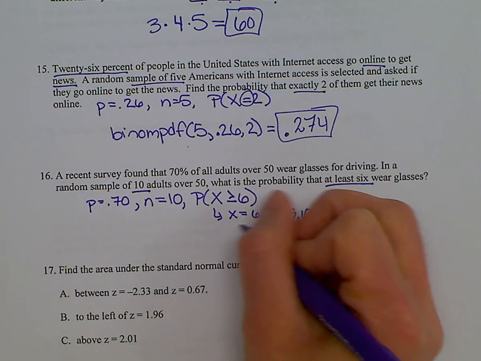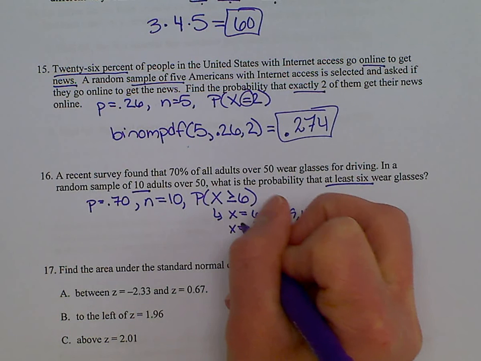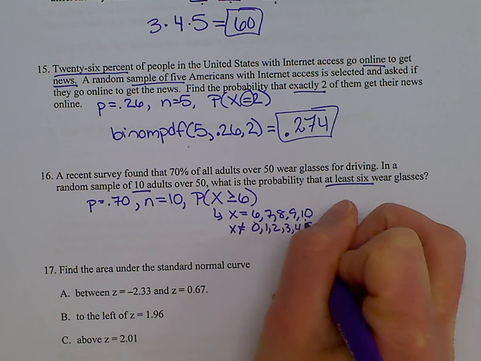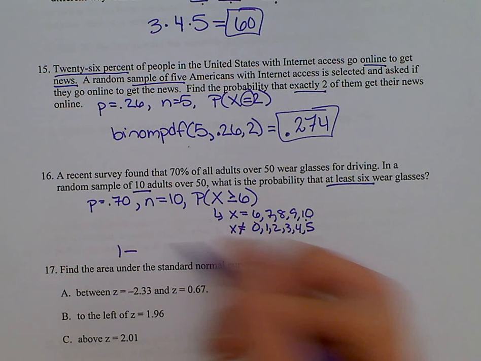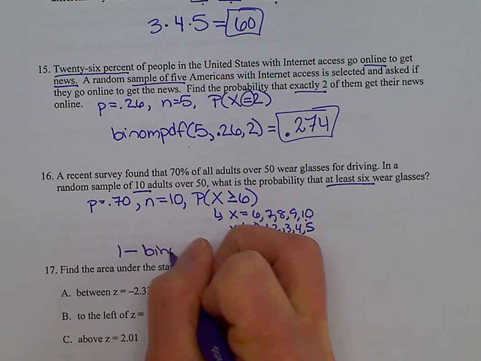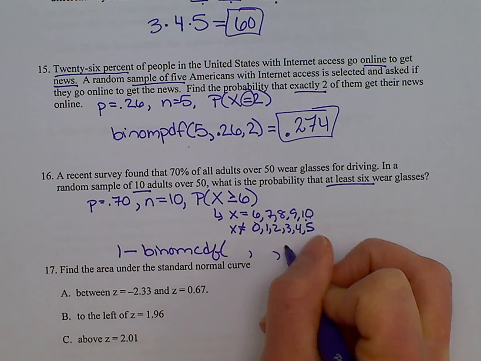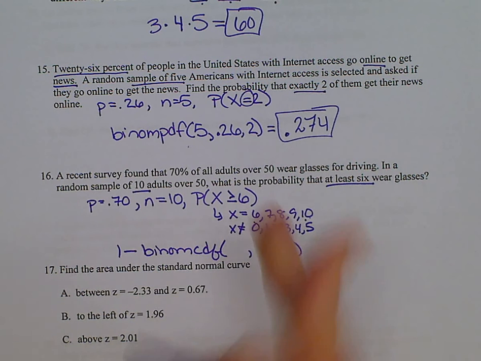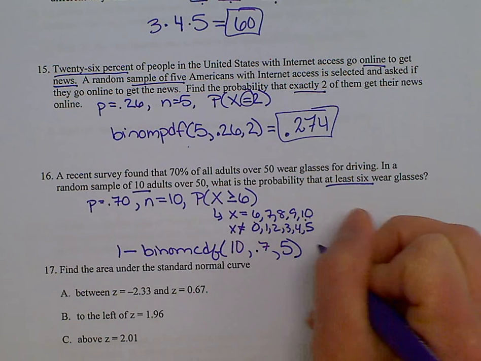The calculator doesn't have a function of 6 through 10, but it will calculate the probabilities that we don't want, which is when x is 0 through 5. So to find our probability, we could do 1 minus binomcdf, which calculates 0 through whatever number we enter. We don't want 0 through 5. Okay, we enter in n, comma p, comma the value we want for x.